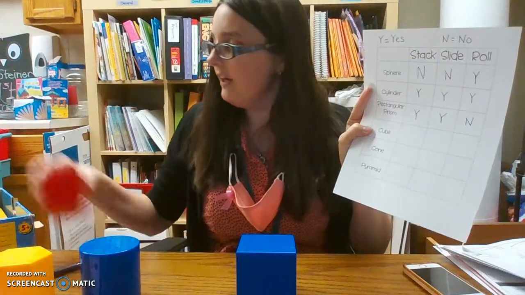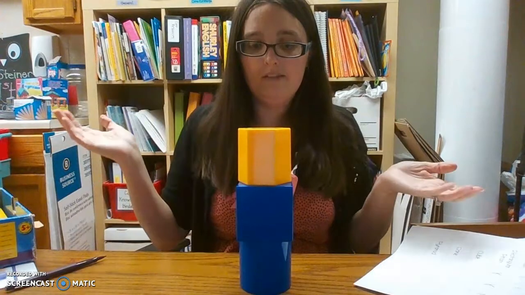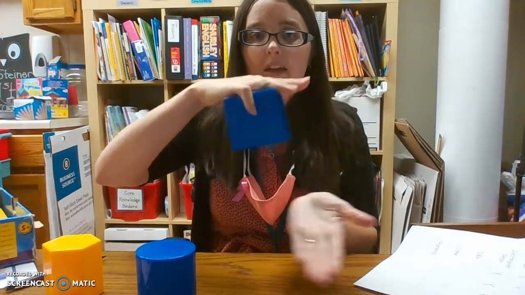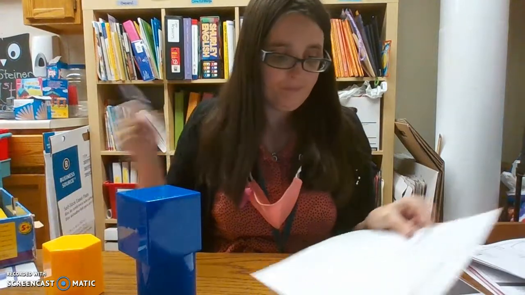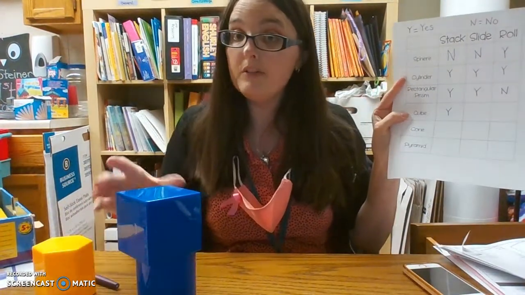Rectangular prisms do not roll. Next shape is a cube. A cube is very similar to a rectangular prism. Here's my cube here. So I'm going to see if my cube can stack between my two shapes here and stay in a tower. And it does. And that's because a cube has a flat top and a flat bottom. So Y for yes.